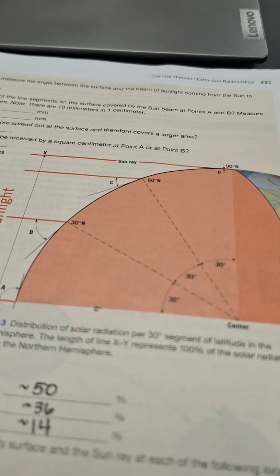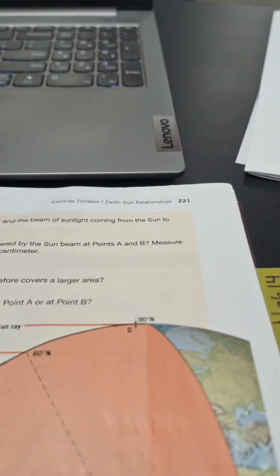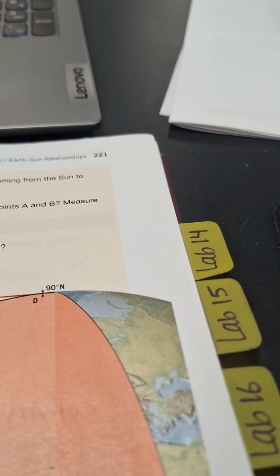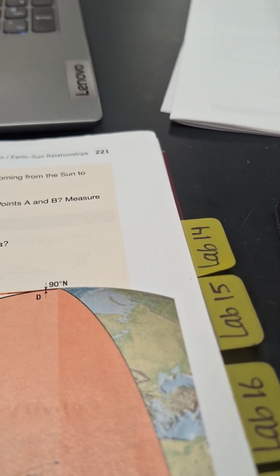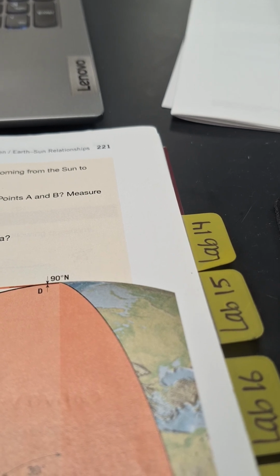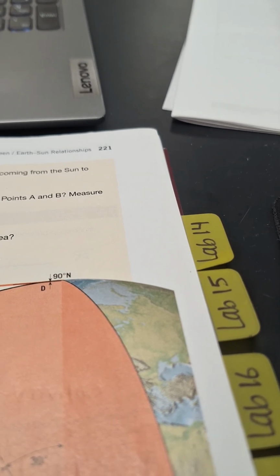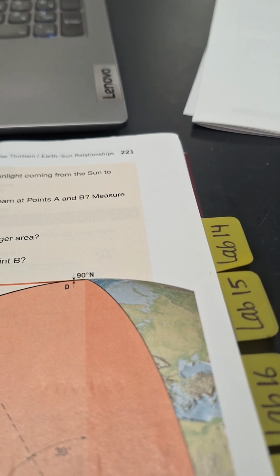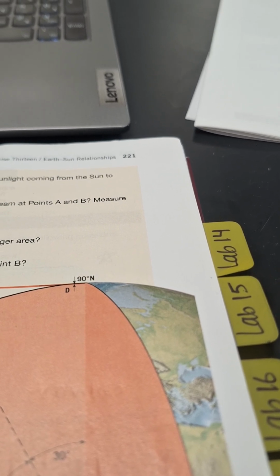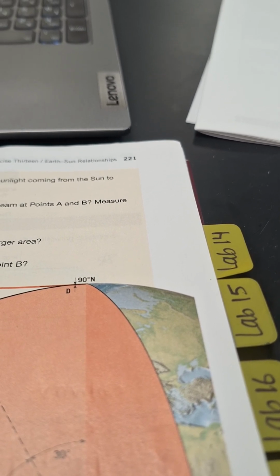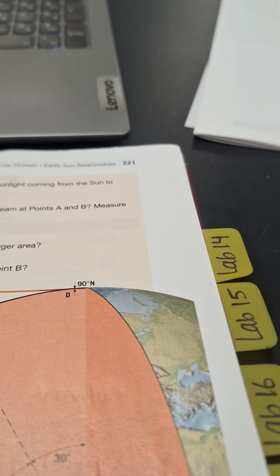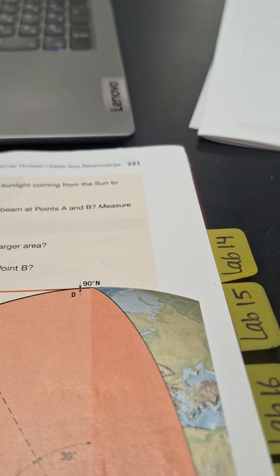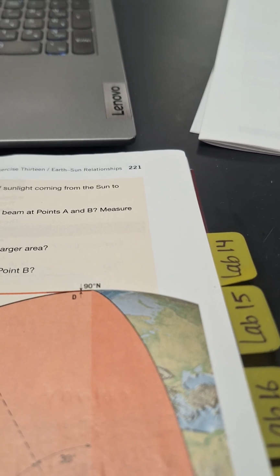On 7, what did you get for your measurement 0 to 30 degrees north latitude? 38. Everybody get something close to that? Okay. And then what about your measurement on 30 to 60? 28. Okay, everybody get something close to that? Okay. And then 60 to 90? 10. Okay, I had 11, so yeah, close to that.